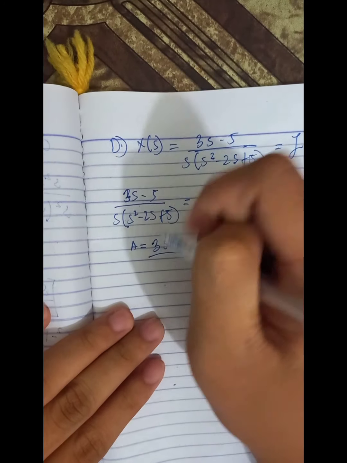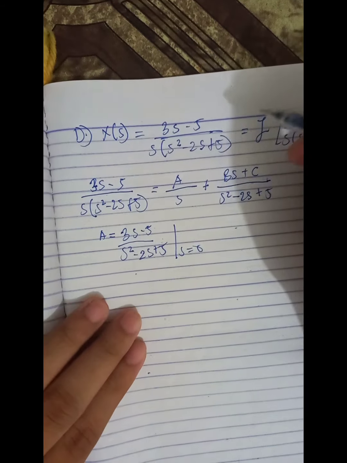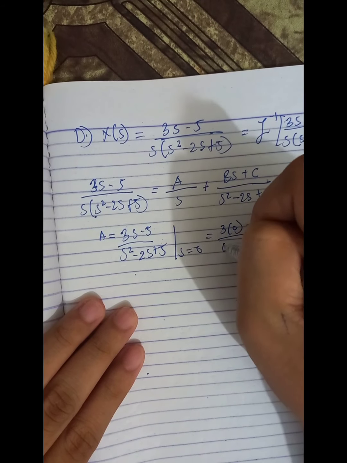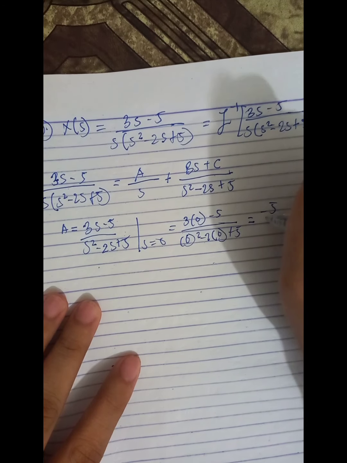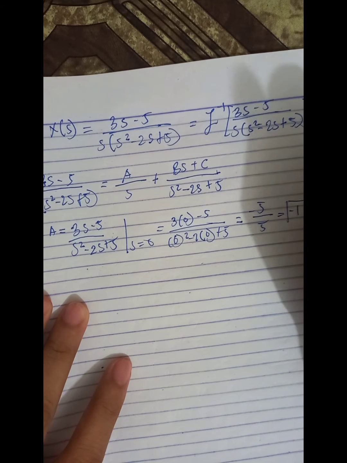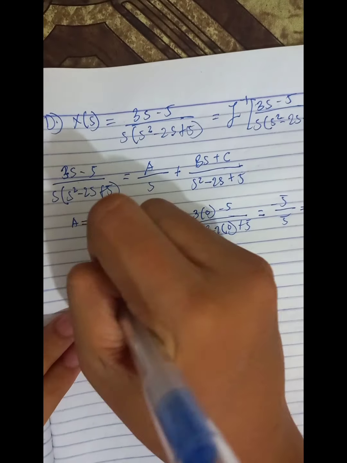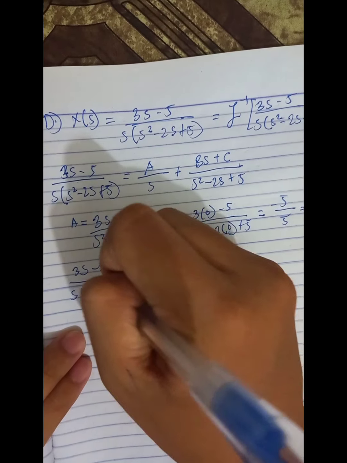So we have to get the value of A. So we have 3s minus 5 over s squared minus 2s plus 5. Forgot to put s, which is times s. So we distribute to 0. So the value is negative 5 over 5, and it will become negative 1.